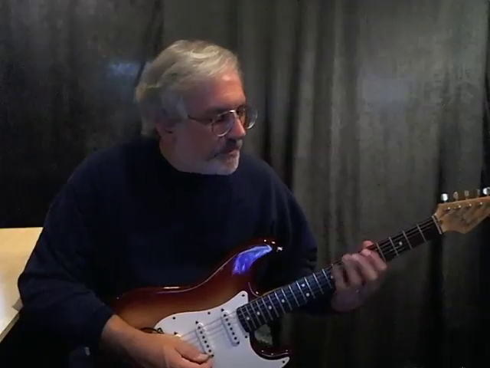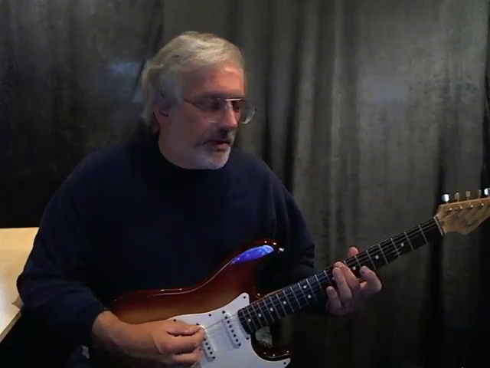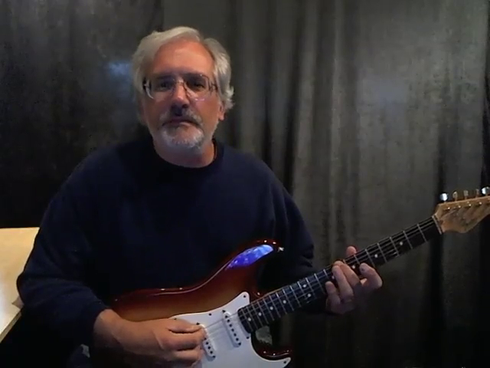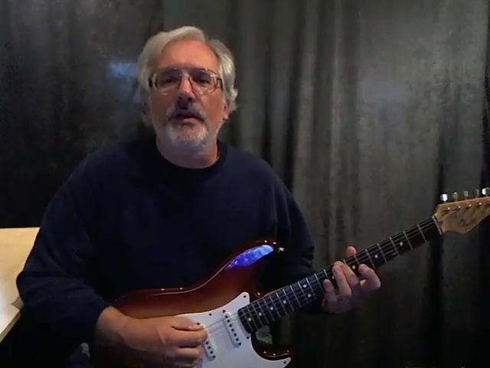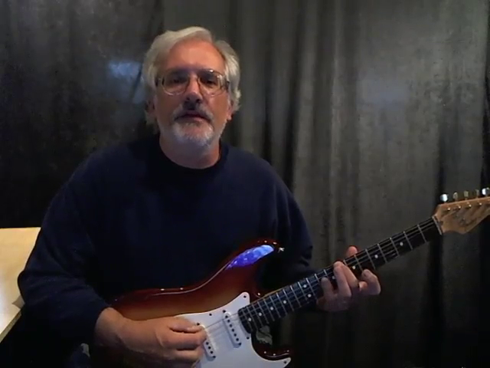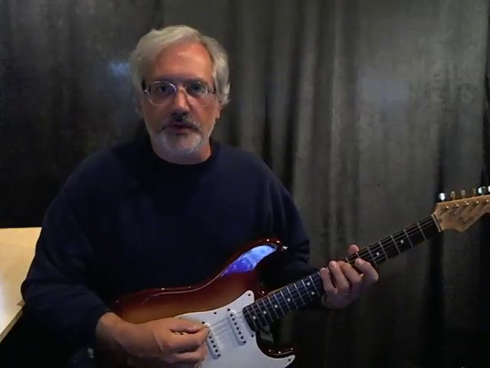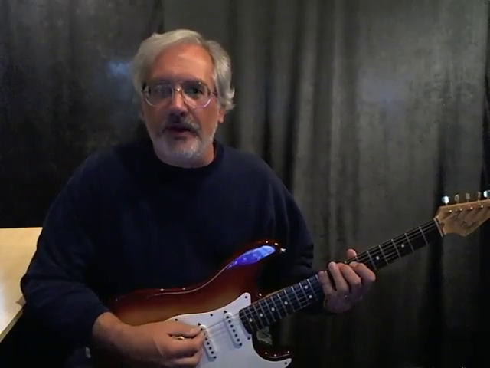When we go up to form 2 of the minor pentatonic, so now I'm on the 8th fret with the second finger, this second finger and 4th finger that you begin form 2 with is the third occurrence of the 1/3, 1/3, 1/3 pattern.